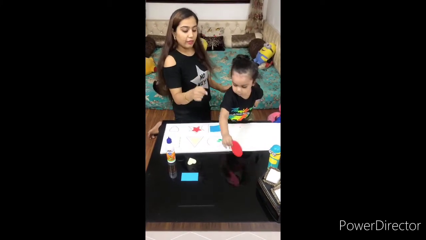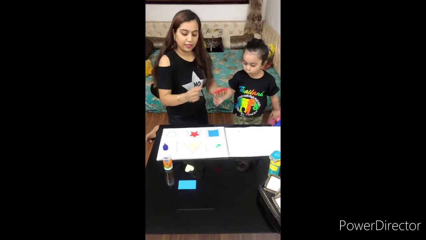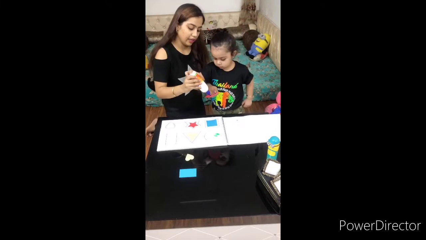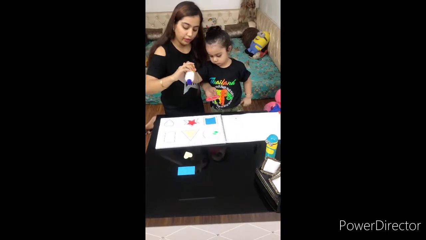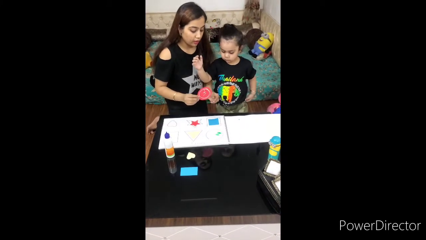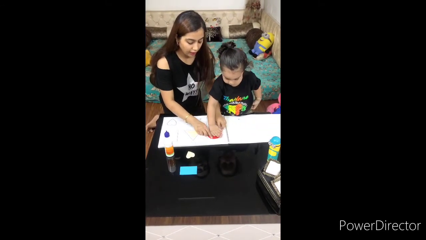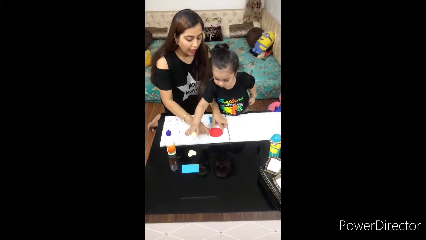Okay. Which shape is this? Circle. This is circle. A red circle. Let's put the Fevicol and then where is circle now? Here. Let's help Mama.